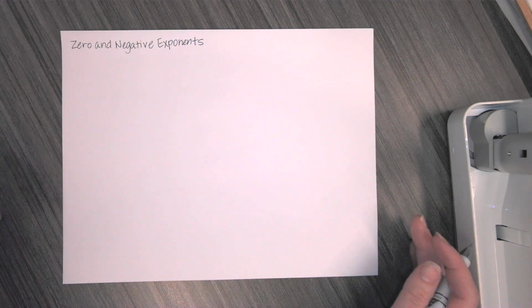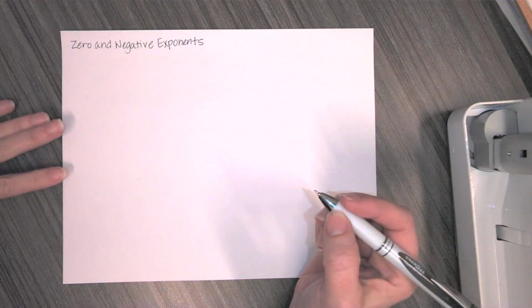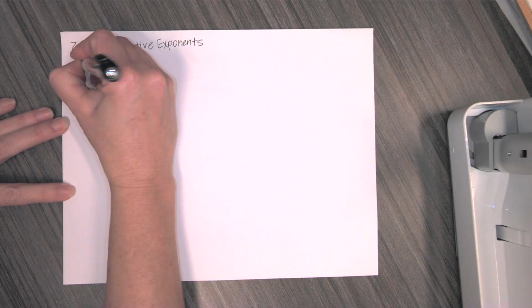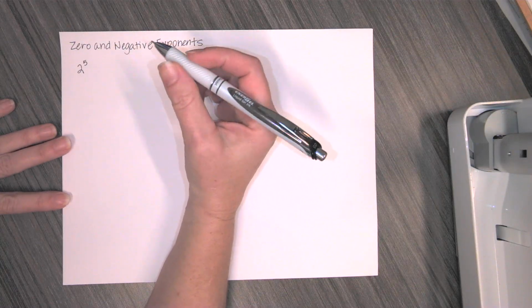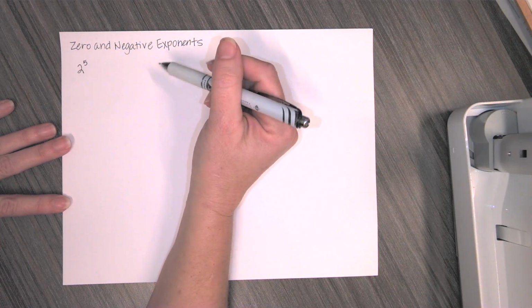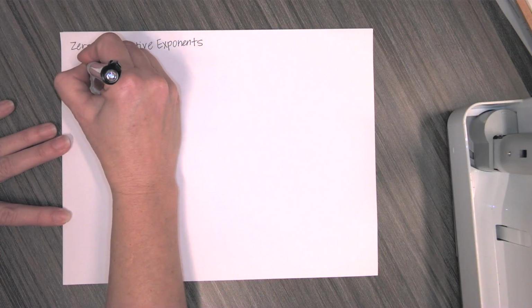In this video, we're going to talk about how to handle zero and negative exponents. So let's start with something that we know that will help us figure out what to do when we have a zero or a negative exponent. We're going to look for a pattern in the powers of 2. I'm just going to start with 2 to the 5th.